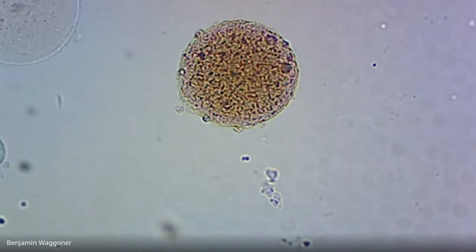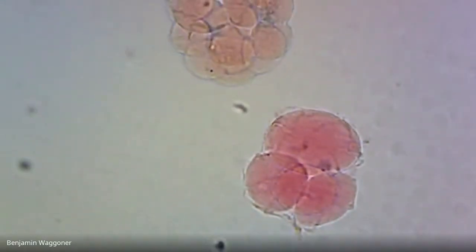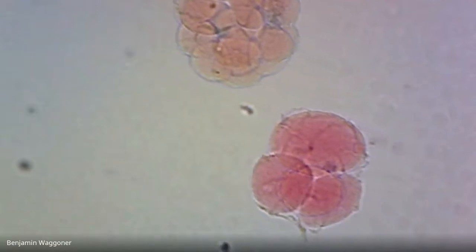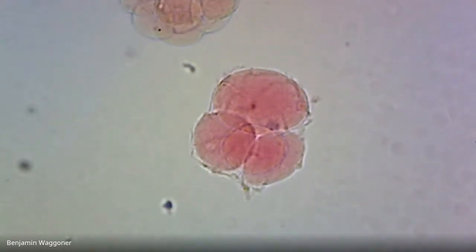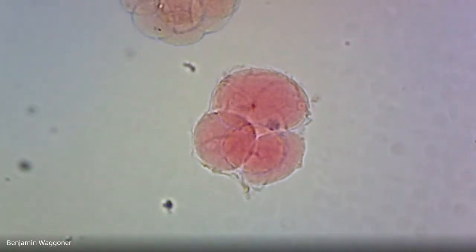But when the egg is fertilized, it, of course, divides into 2, divides into 4, divides into 8. Let me see what we can see here. Yeah, that right there.